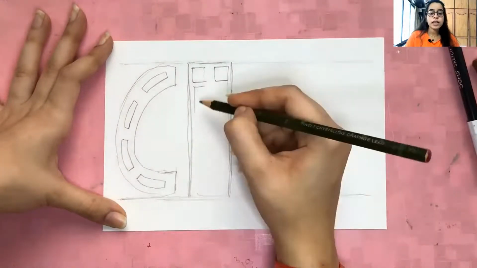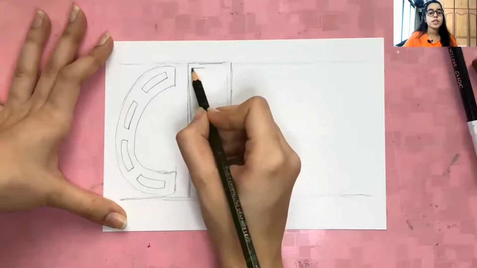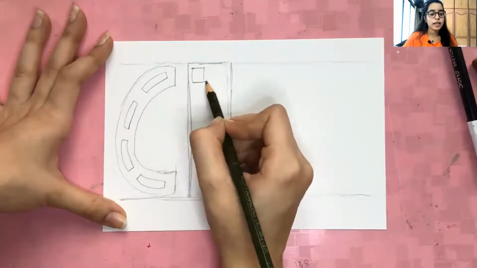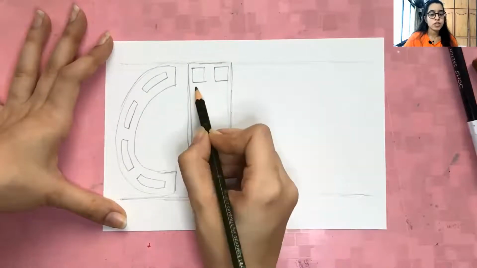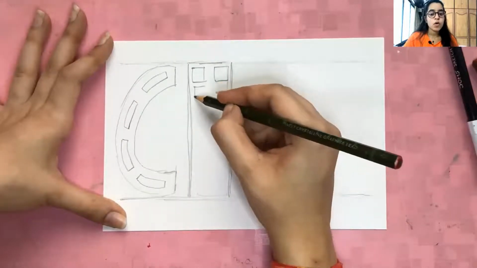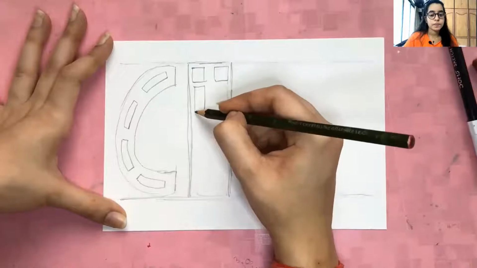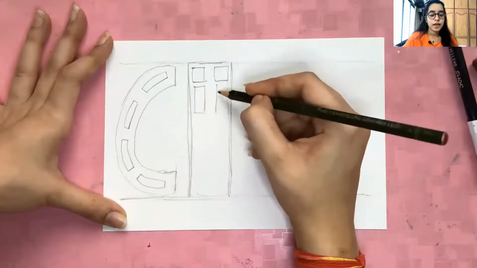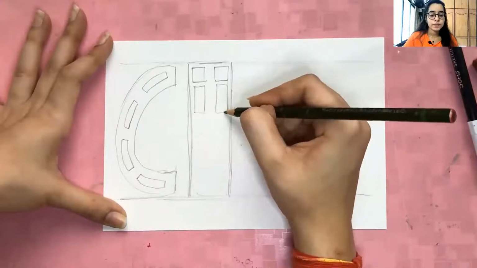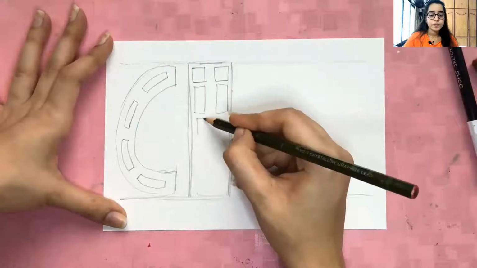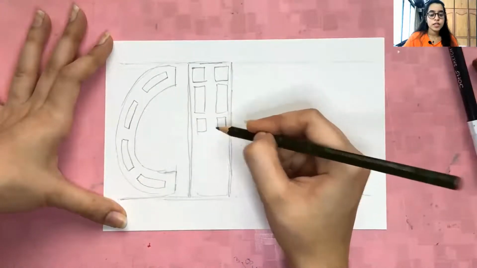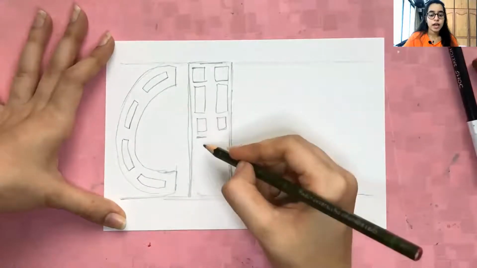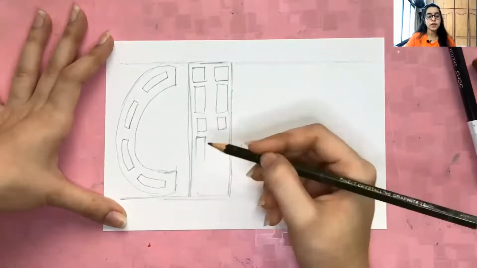Okay, so I'm quickly repeating it for you. First, we draw a rectangle and then we draw tiny squares and rectangles inside, just like small windows and balconies. So just drawing these squares and rectangles inside the larger rectangle.